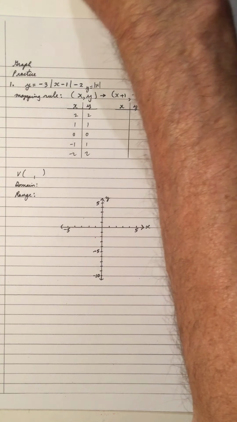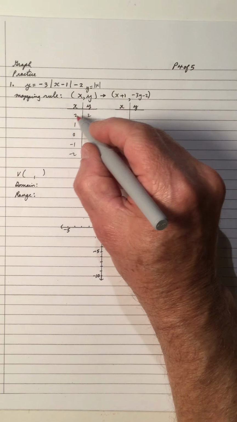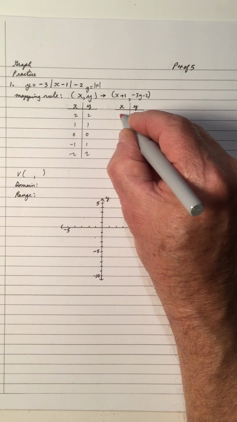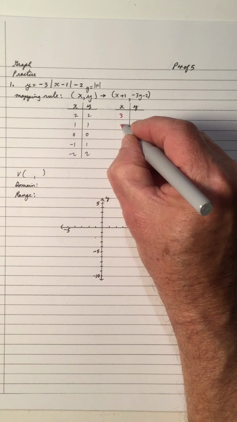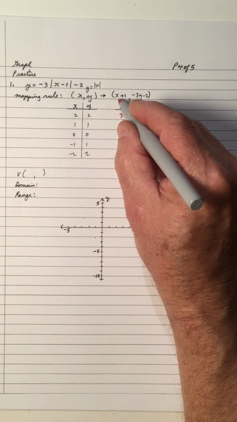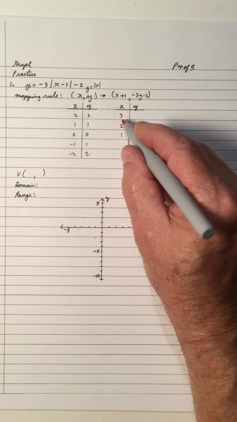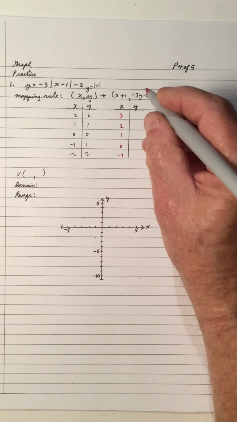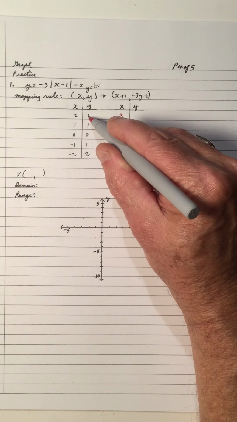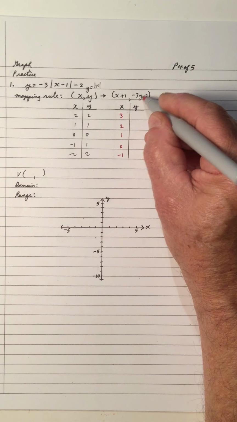Now I'm going to plot with red. Put a 2 in. 2 plus 1 is 3. Put a 1 in. 1 plus 1 is 2. Put a 0 in. 0 plus 1 is 1. 3, 2, 1, 0, negative 1. Now we're going to put these numbers in the y value.